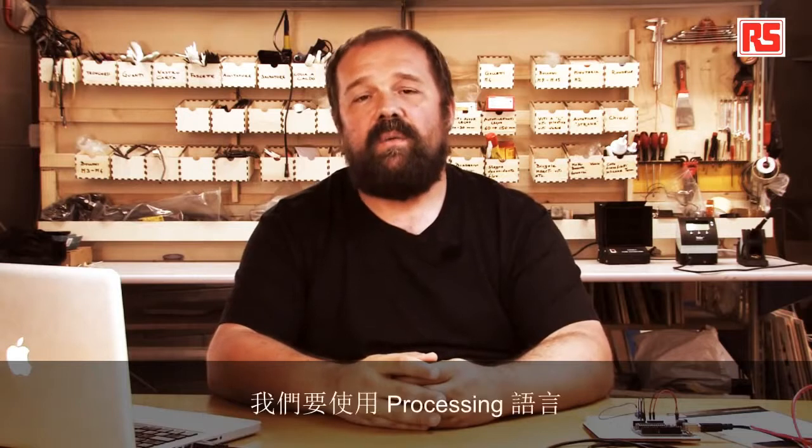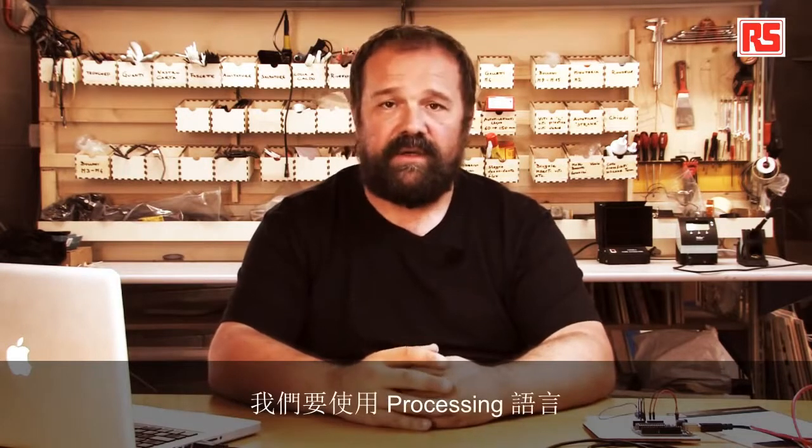So in this case, we're going to be doing more with the data that comes into the computer. Instead of just visualizing it on the screen, we're going to be using another software to capture that data and use it to do something and control the software from the Arduino. To do this, we're going to be using the Processing language.